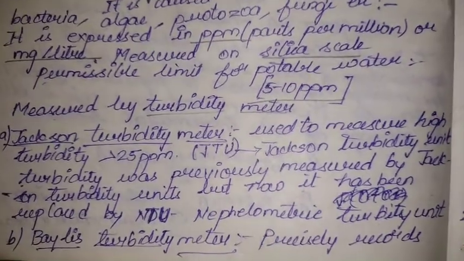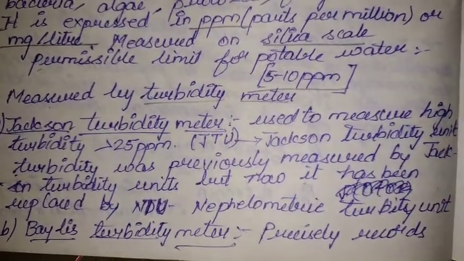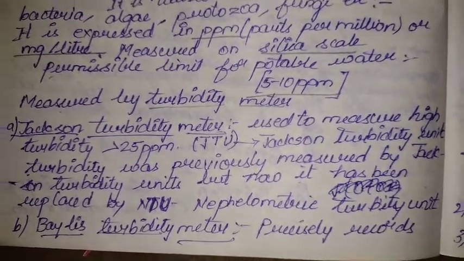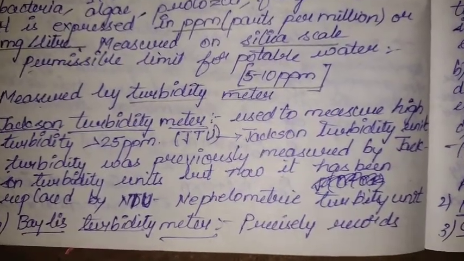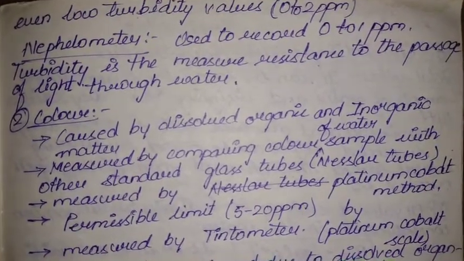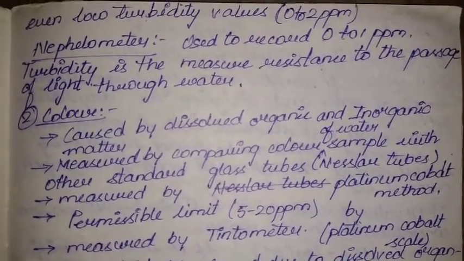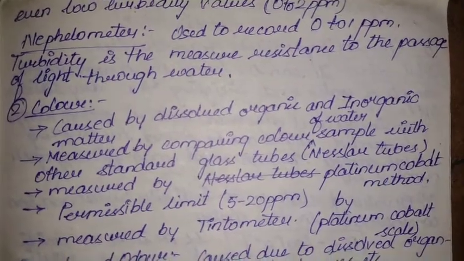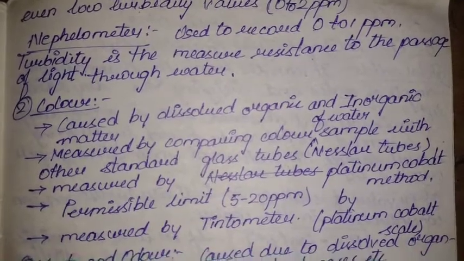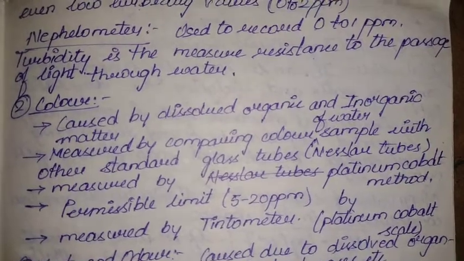Turbidity was previously measured in Jackson turbidity units, but now it has been replaced by NTU, that is nephelometric turbidity units. I will be explaining this in the next parts. Coming to the Bailey's turbidity meter, it precisely records even low turbidity values, that is 0 to 2 ppm, whereas the Jackson turbidity meter measures values greater than 25 ppm. Here even small values are noted, that is 0 to 2 ppm. The nephelometer is used to record 0 to 1 ppm.